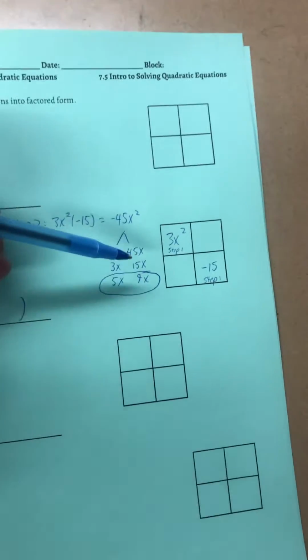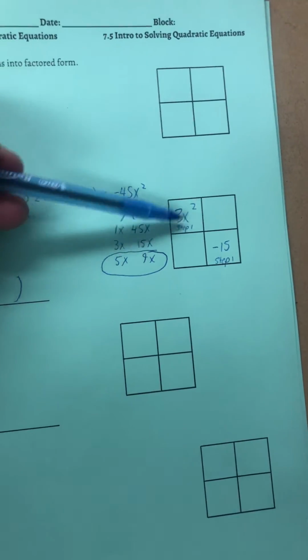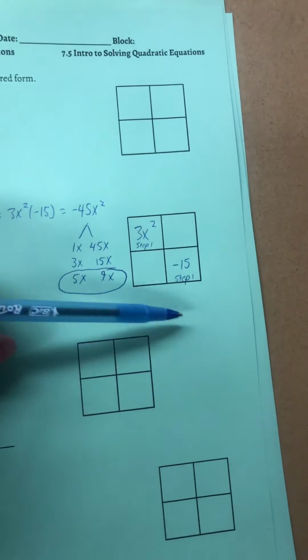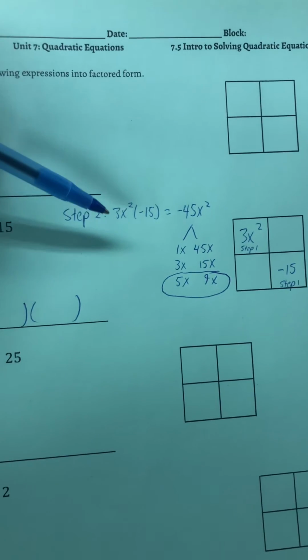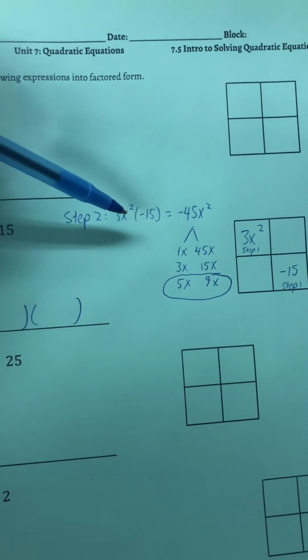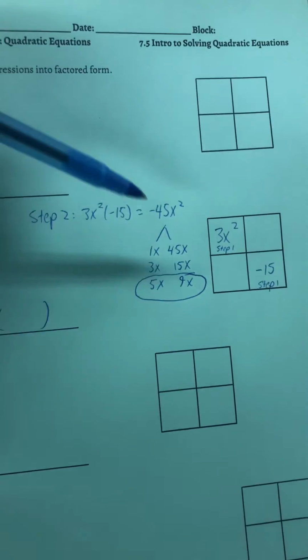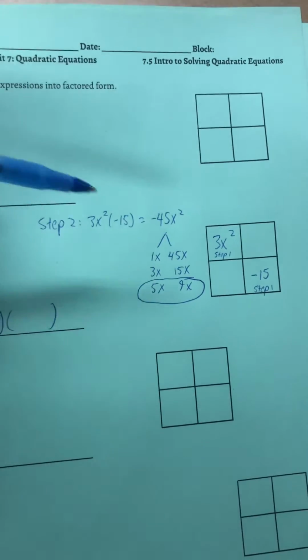So we still do step 1, where we got our first term in the equation, 3x squared here. We got our last term, negative 15, right there in the last box. And we're still doing step 2 the same, where we multiply those together. Now 3x squared times negative 15, that's negative 45x squared. So we end up getting a negative number.